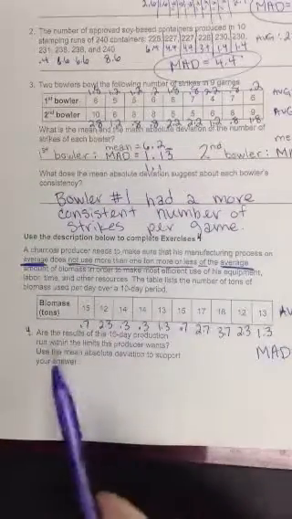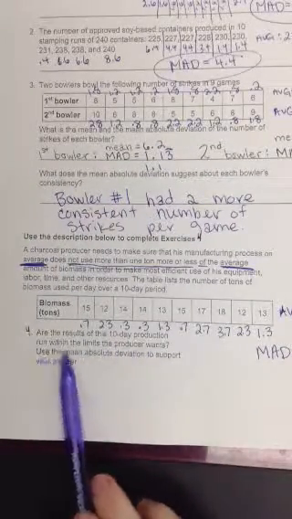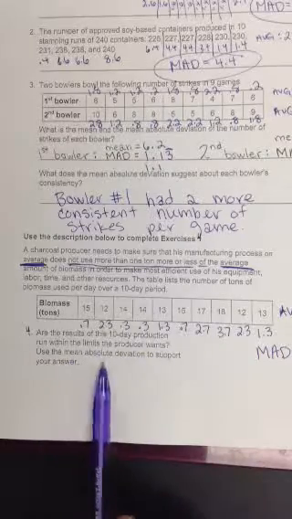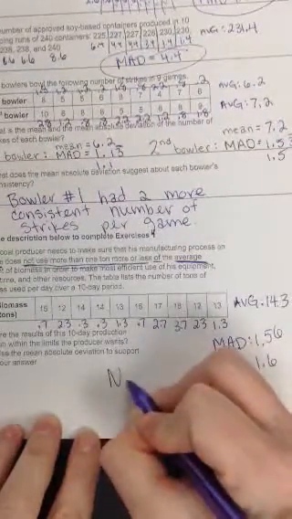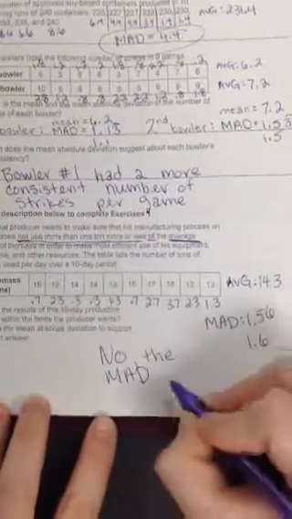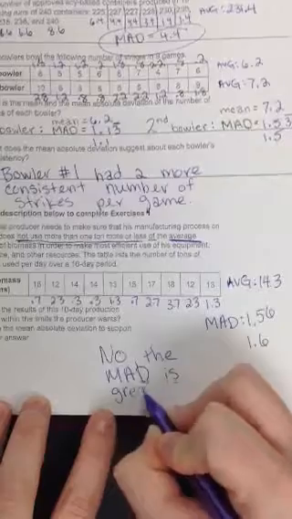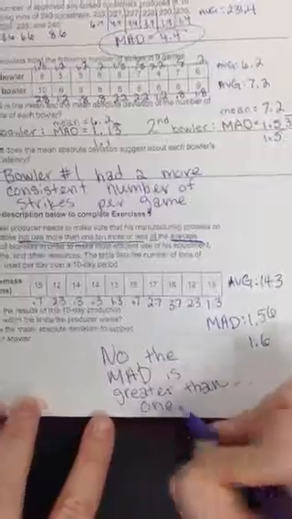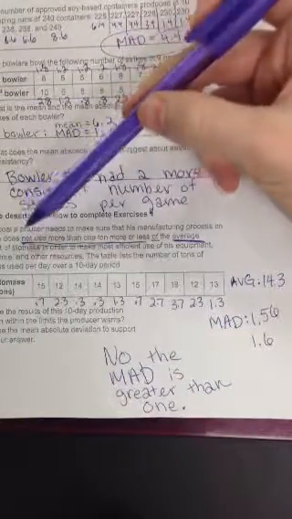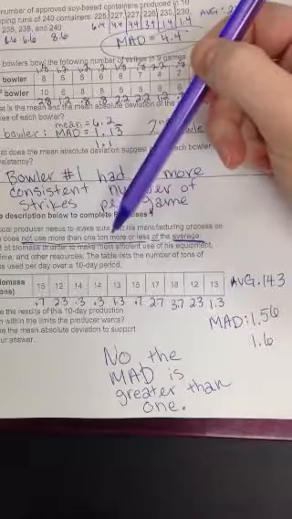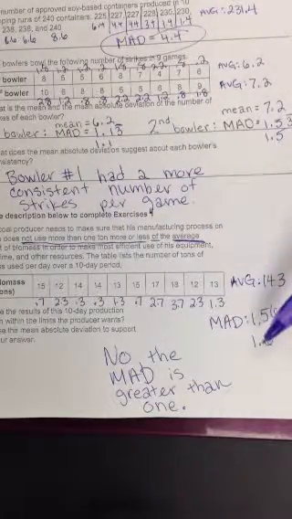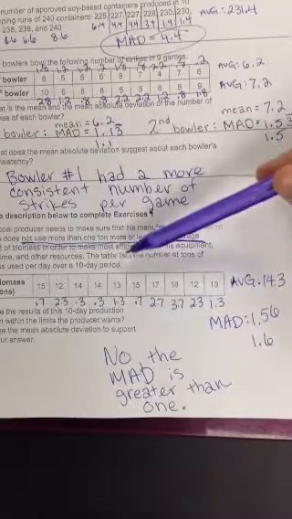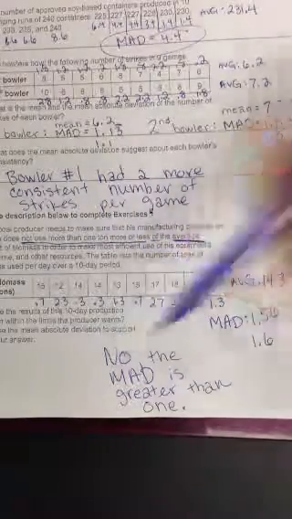Number 4 says, are the results of this 10-day production run within the limits the producer wants? Use the mean absolute deviation to support your answer. So I'm going to say no, the MAD is greater than 1. At the top we underline right here that they did not want to use more than 1 ton more or less. So this MAD tells us that they were not within the limits that the producer wanted. That's why we had to put no.